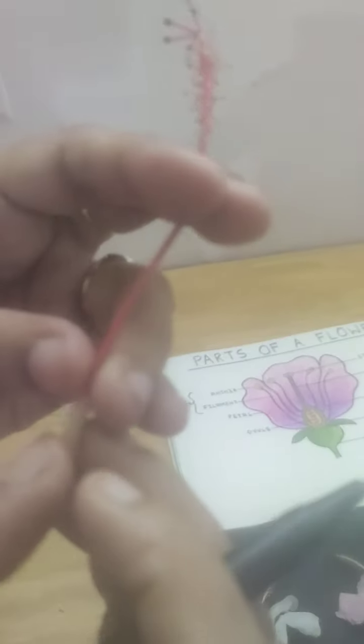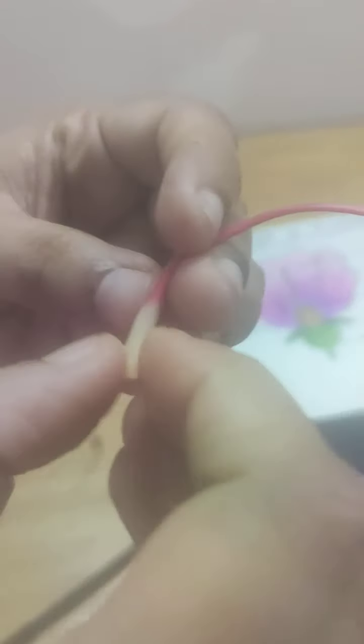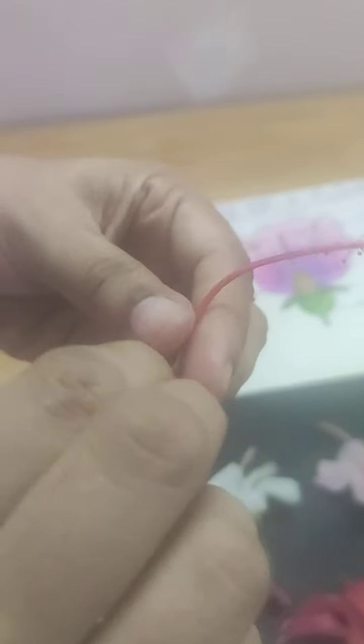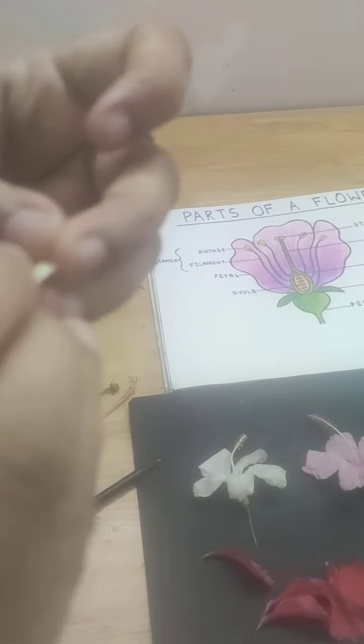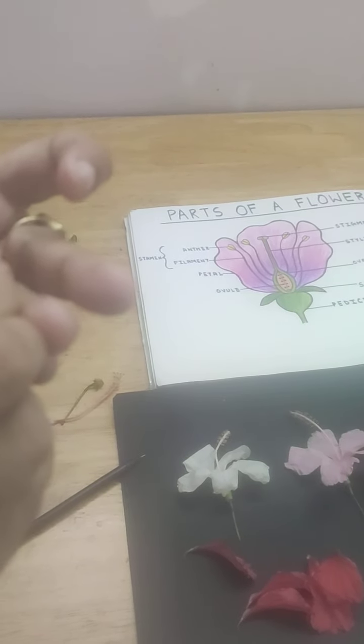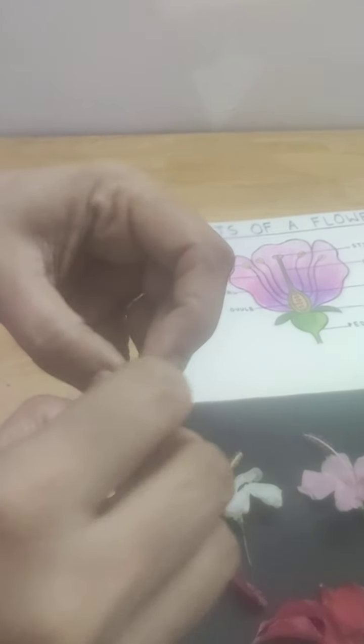Now I'm going to make a small incision in the ovary so that we can see the ovules. Now this is the ovary. Inside the ovary there are going to be very small eggs which we call ovules. Let's try and find out if we can make a small incision. And yes, can you see these small egg-like structures here?